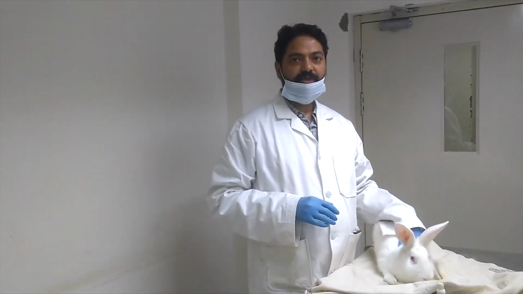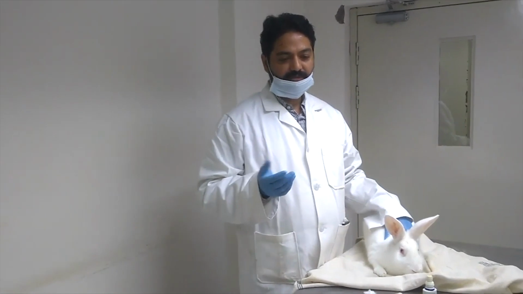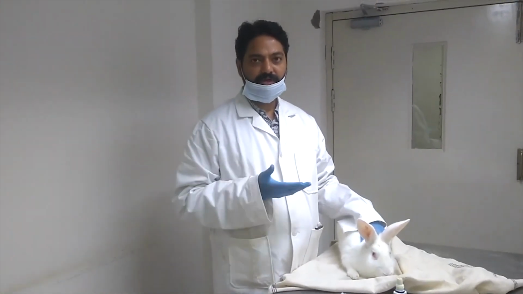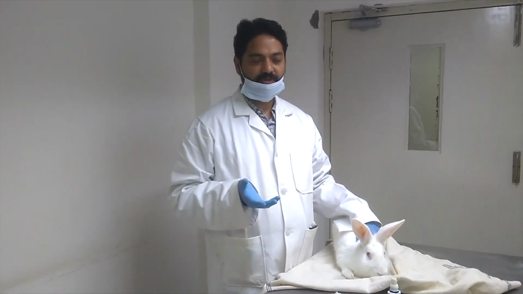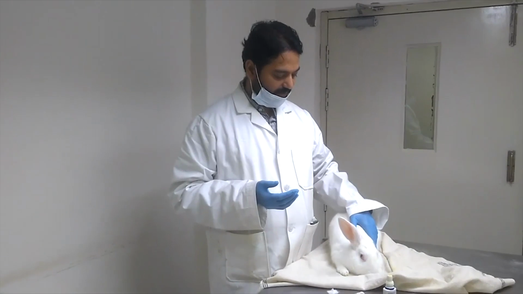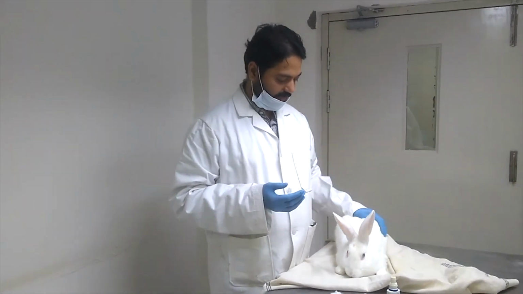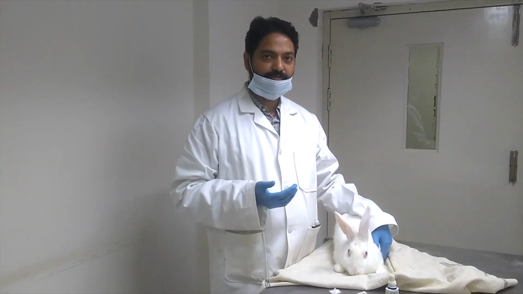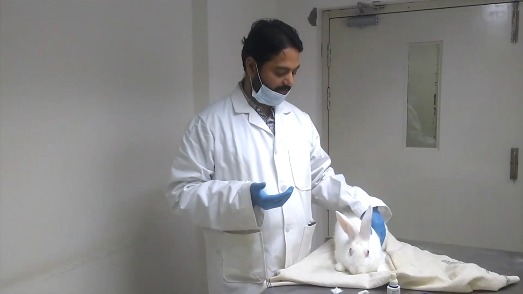And then we also test simultaneously the titer of it and the specificity of it using ELISA test and the resting blood test respectively. Now you can see this whole of the animal. This animal is very relaxed. It has, I think, very little pain or negligible pain.